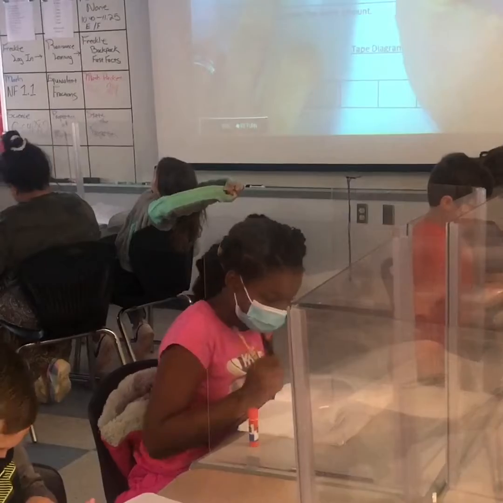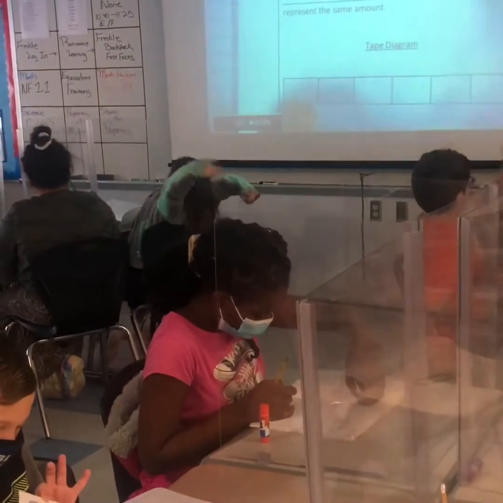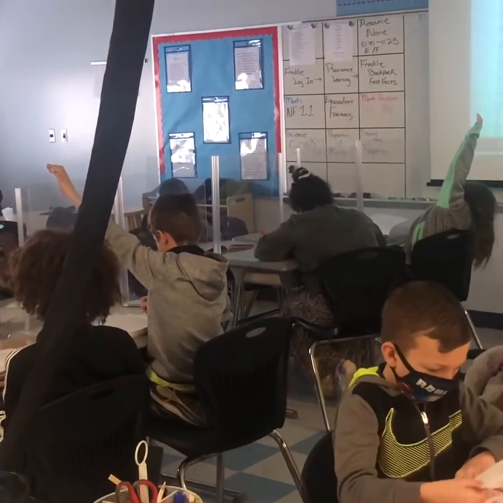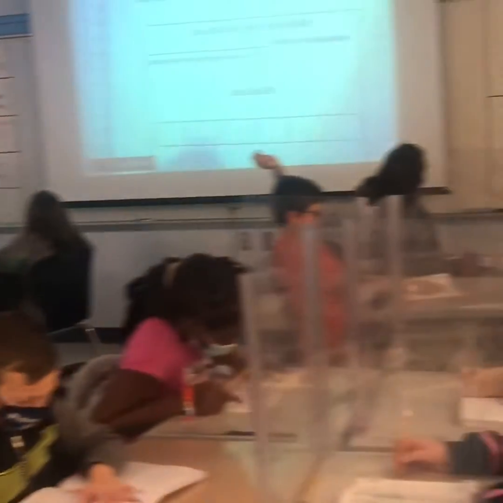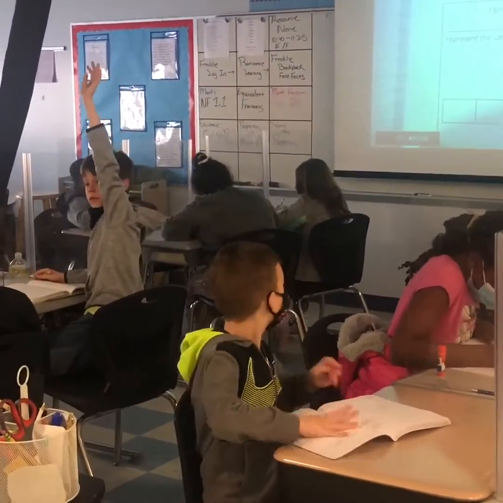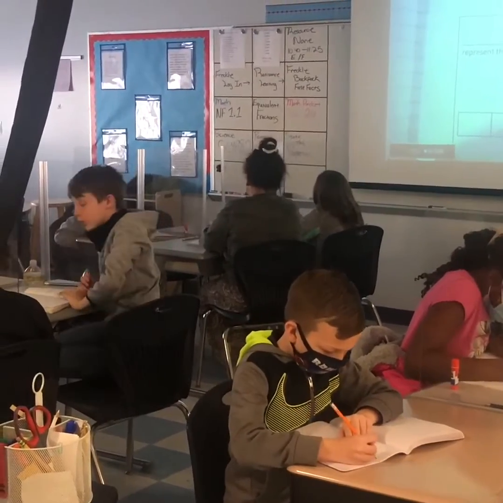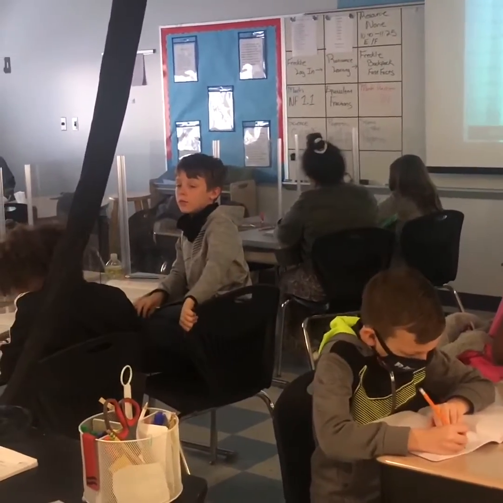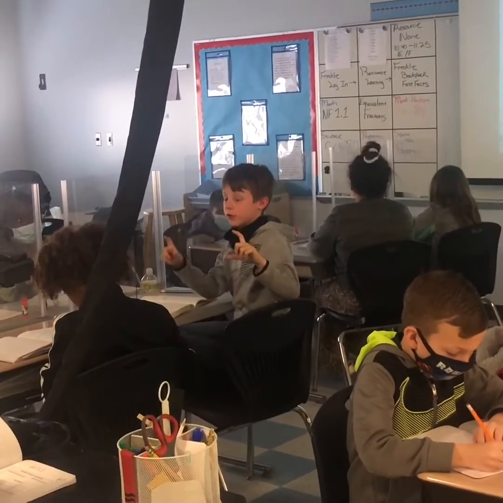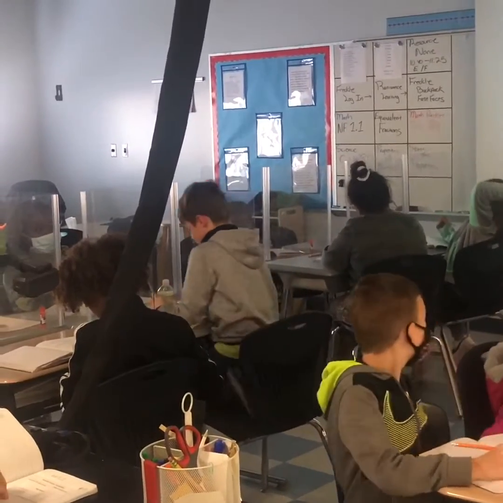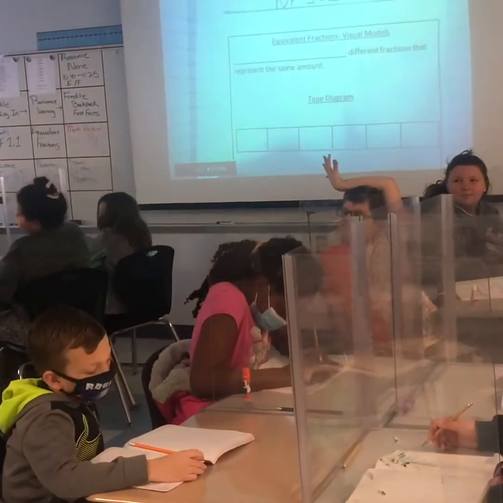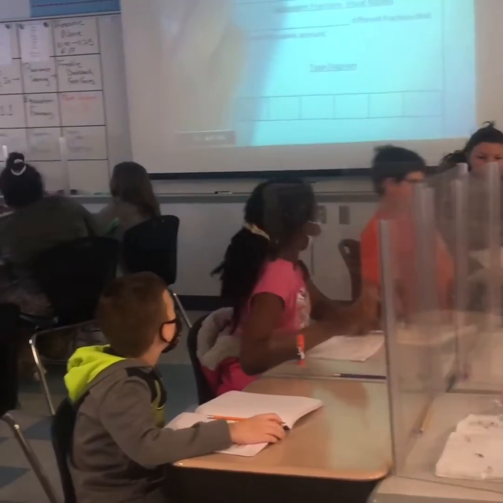Now, I can't write everything up there, but who can give me a summary of what our standard is? NF 1.1. Just kind of give me a quick little summary. Danielle? Equivalent fractions. That's right, equivalent fractions. Can I get a little bit more, Benjamin? We're taking two fractions and seeing if they're equal. That's right. We're taking two fractions and we're seeing or proving that they are either equal or they're not equal. Very good. I love it. All right, NF 1.1.